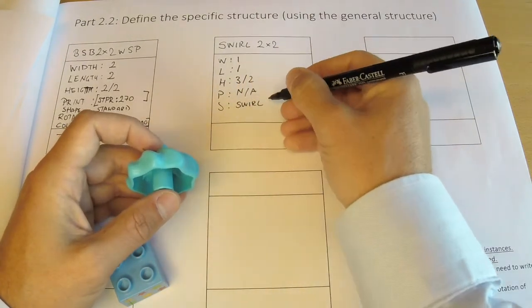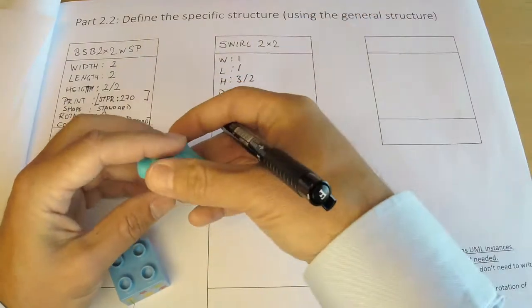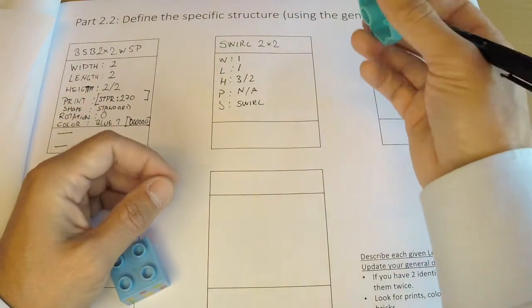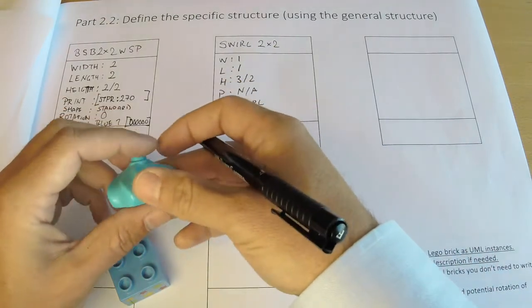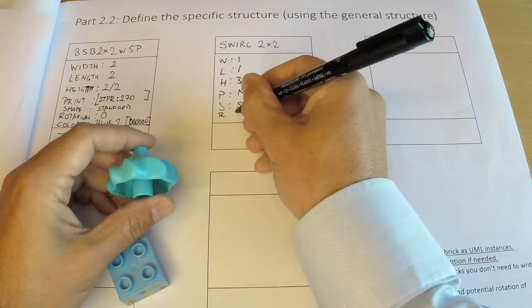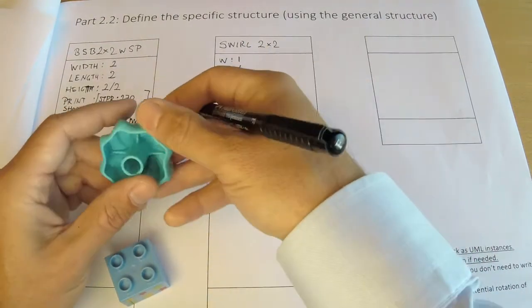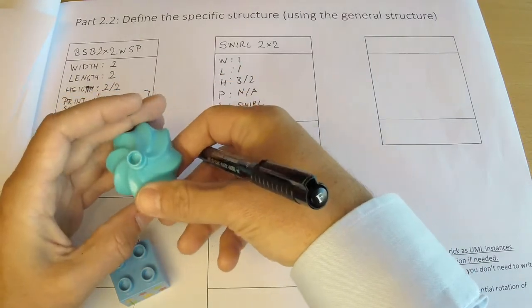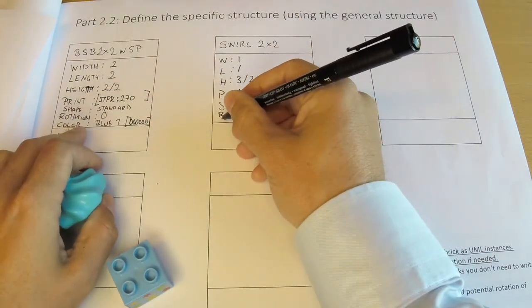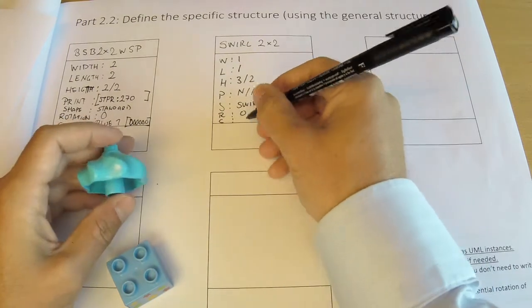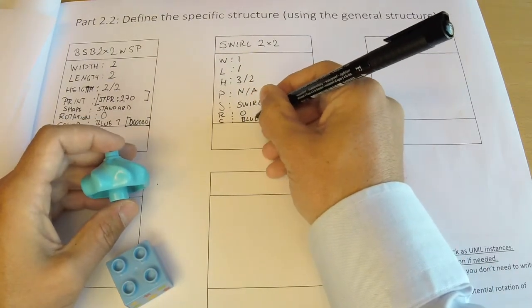And then of course the computer has to look up swirl, and it's defined in a CAD drawing or whatever what exactly is meant with swirl. Rotation, it's actually 0 because it's not relevant here really. And color, let's call it blue 2.